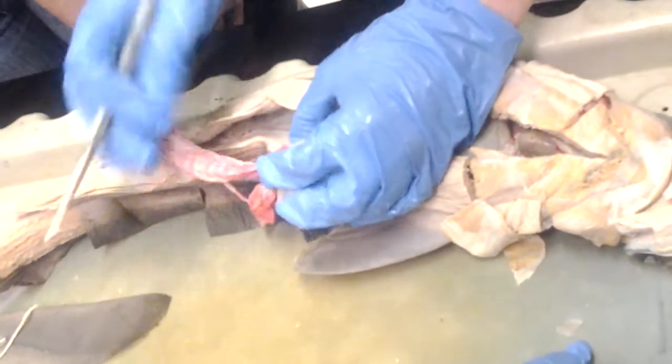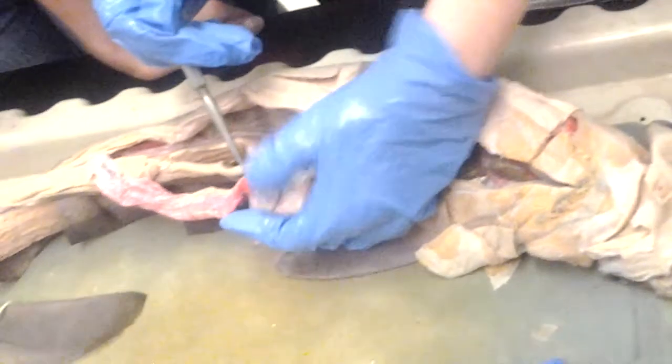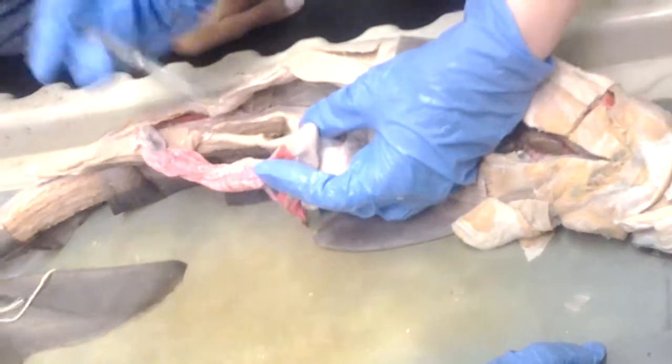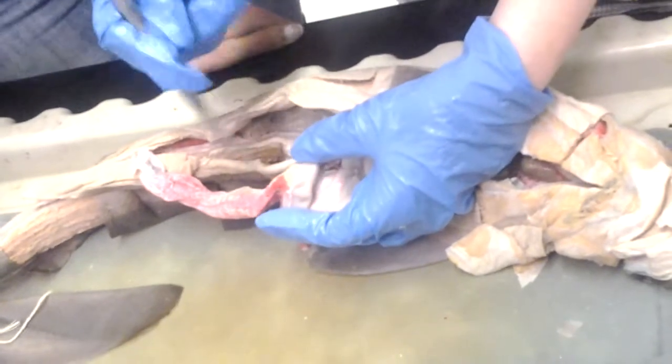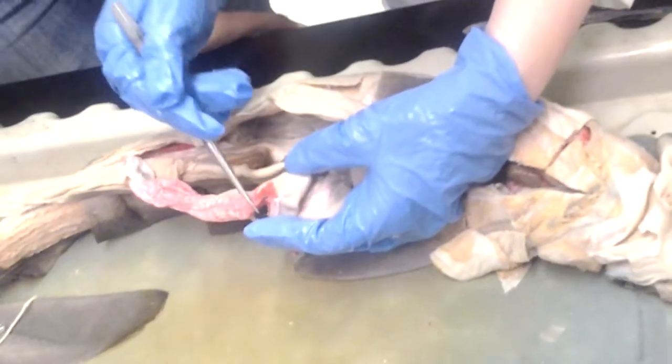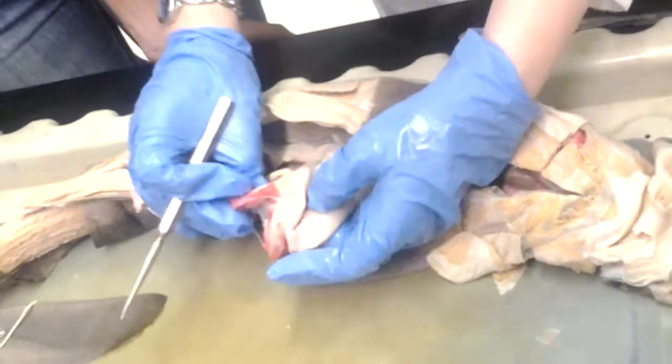The ventral lobe of the pancreas sits on top of the spiral valve intestine.